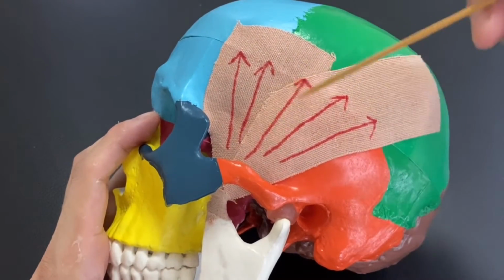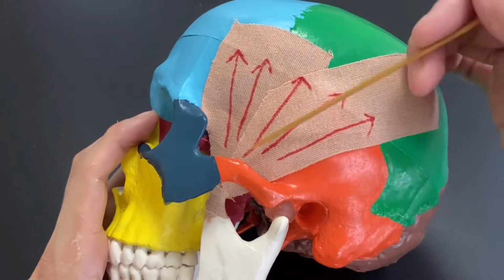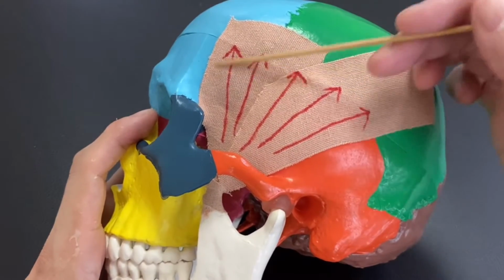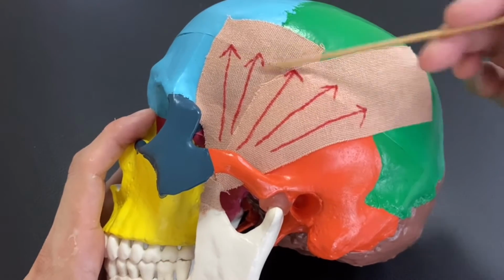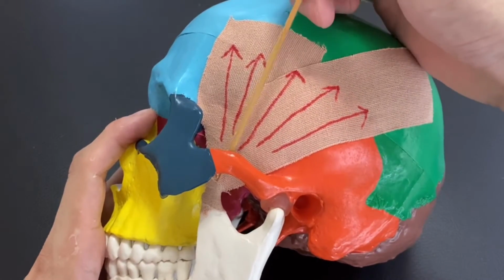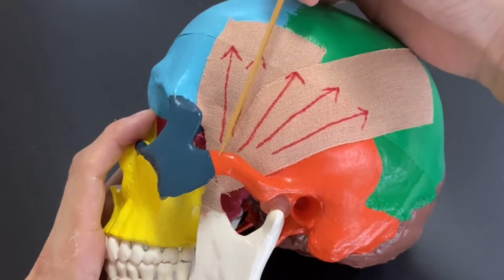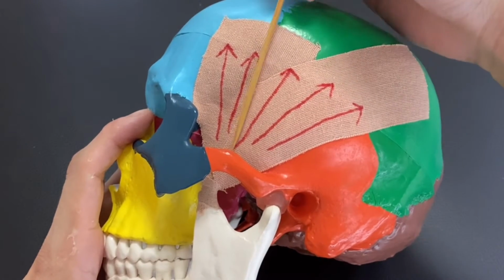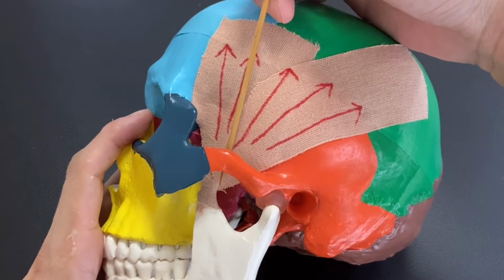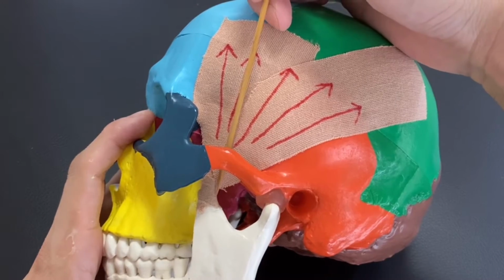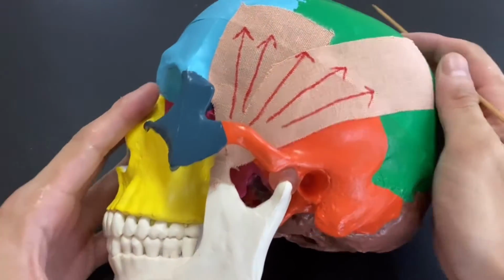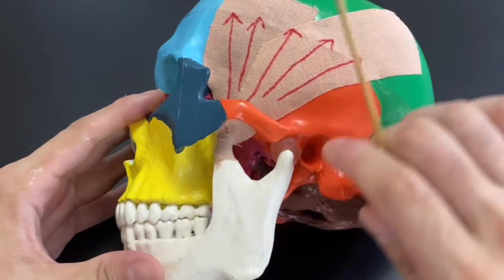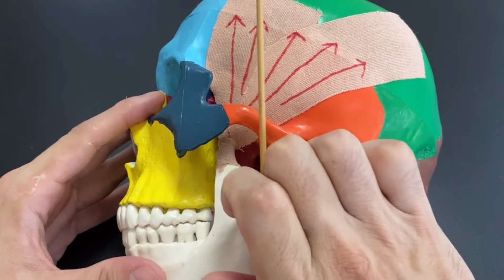And you see arrows on temporalis. This arrow indicates the direction of fibers. So when anterior part or maybe middle part contracts, muscle pulls bone this way, right? As arrow indicates. So when anterior part contracts, it brings mandible this way. That is elevation, pulls muscle this way, okay?